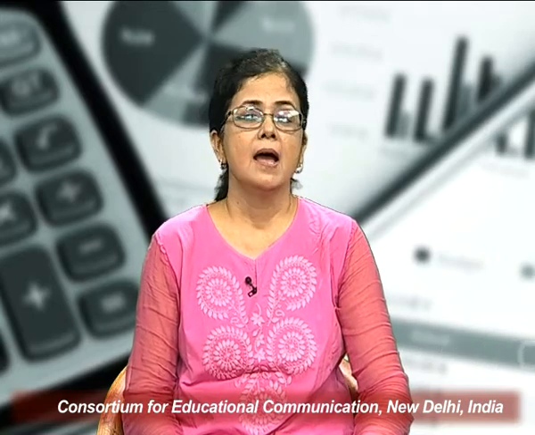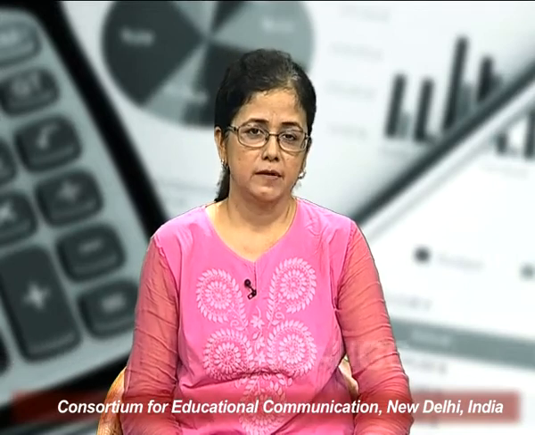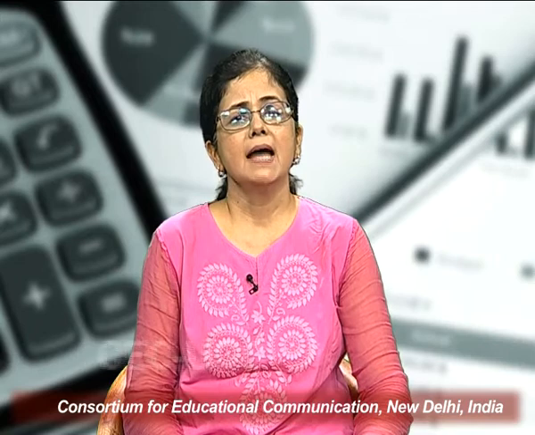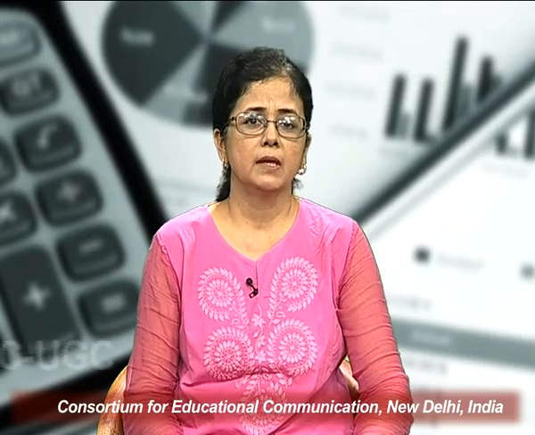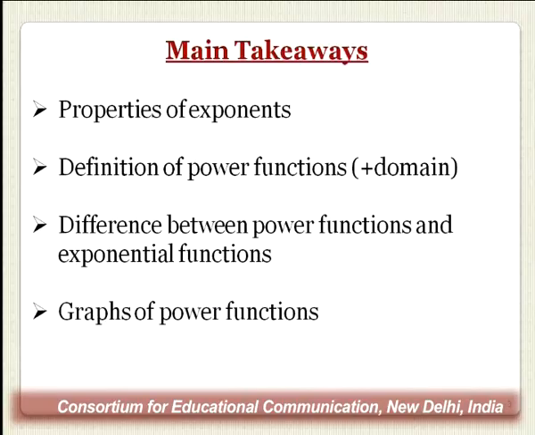In today's lecture and the next, and maybe the one after that as well, we will cover two new classes of functions, namely power functions and exponential functions. The key takeaways from today's lecture are: I will start by talking about the properties of powers or exponents as they are called. I will talk about the fundamental power rules that govern both power functions and exponential functions. I will then go on to define power functions and also explain the difference between power functions and exponential functions.